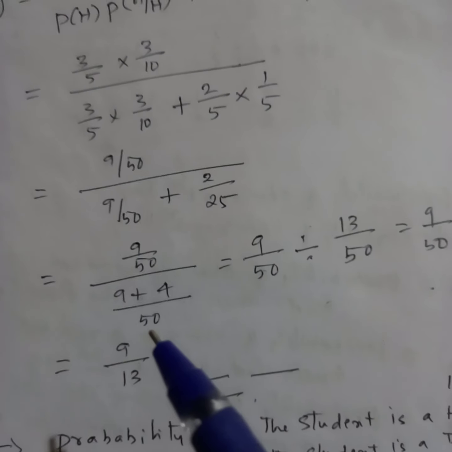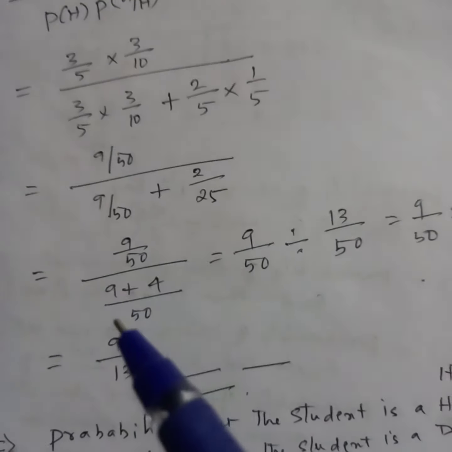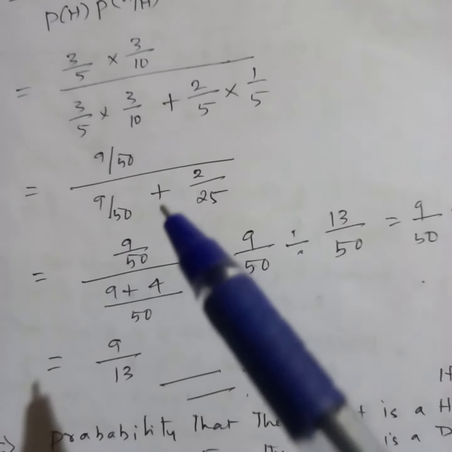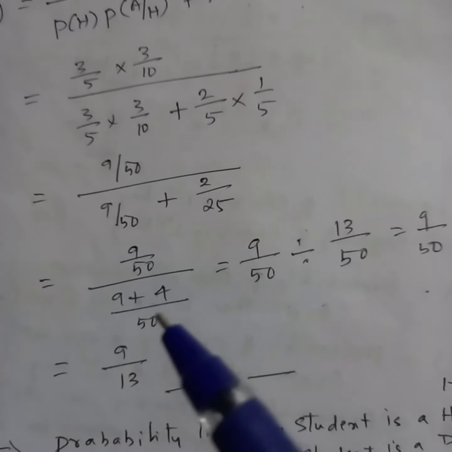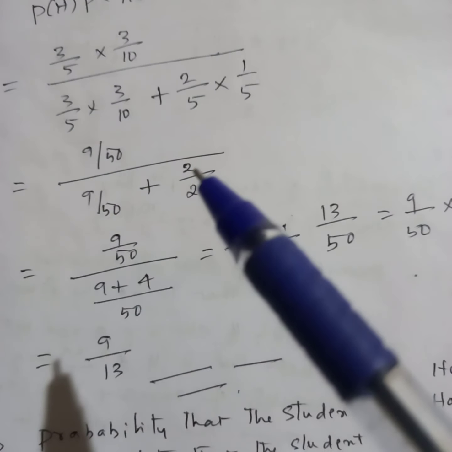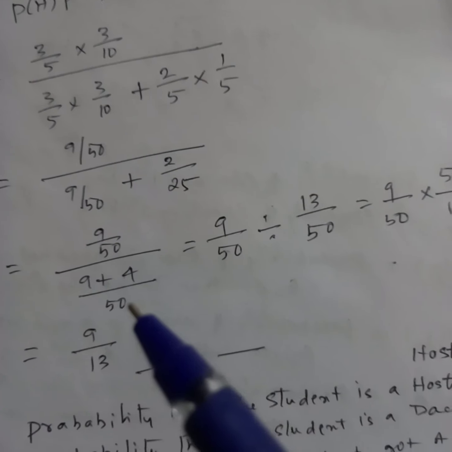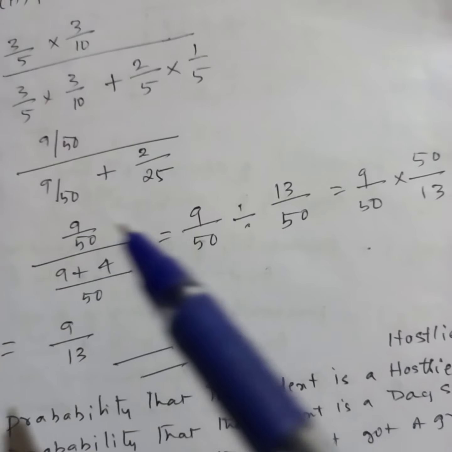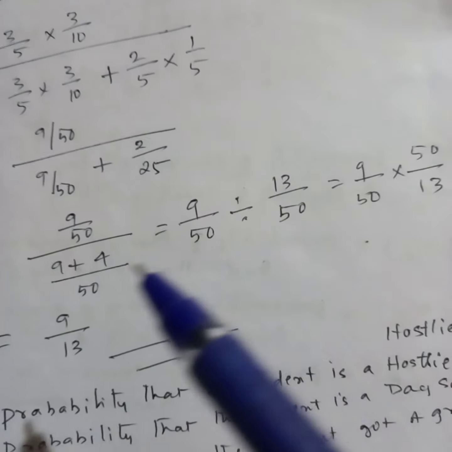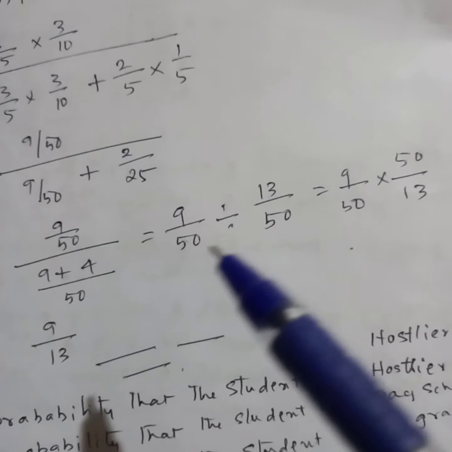We take 50 as the LCM. 50 divided by 50 is 1. 1 into 9 is 9. You write plus, this 50 divided by 25 is 2, 2 into 2 is 4. And that comes to, look here, 9 by 50 you write as it is, divided by 9 plus 4, 13 by 50.